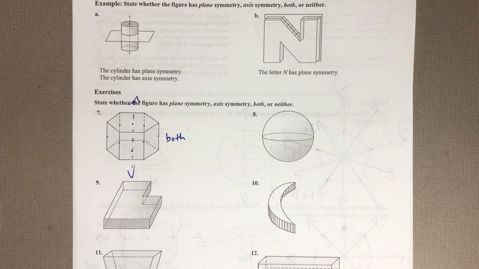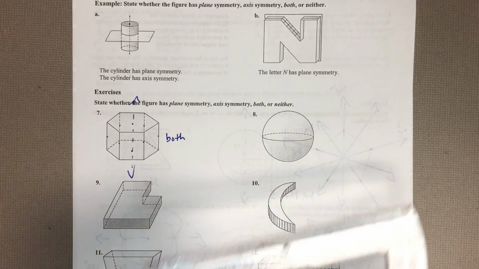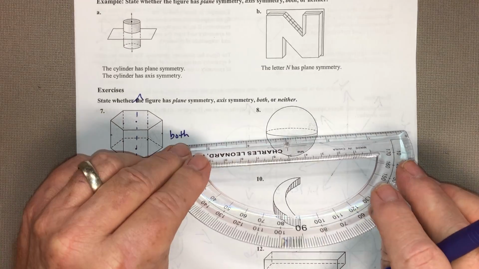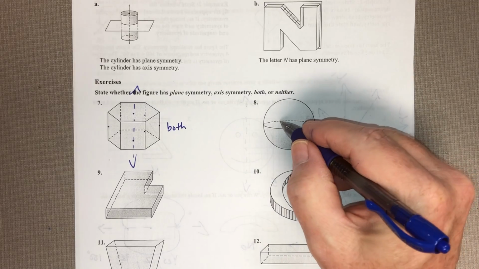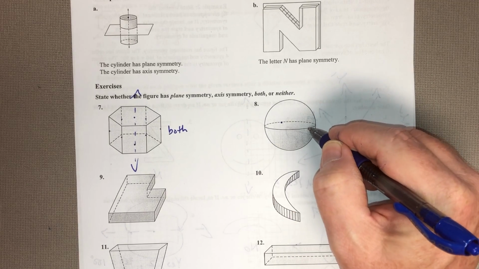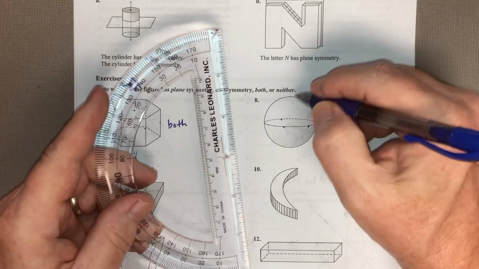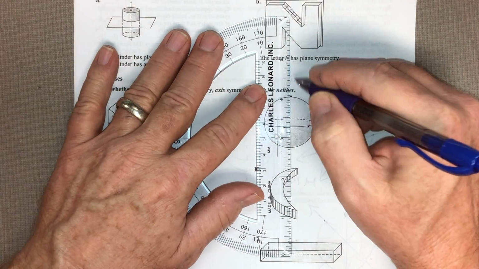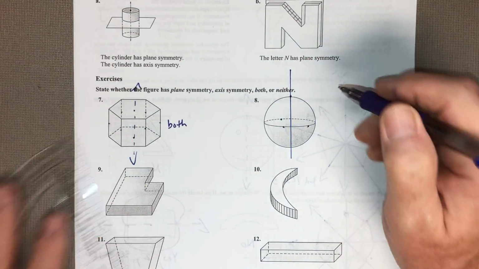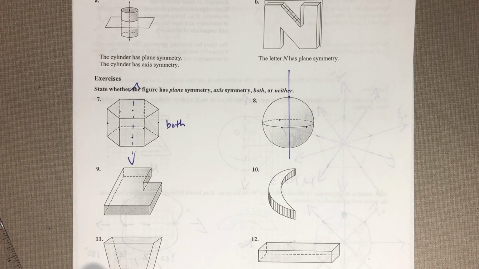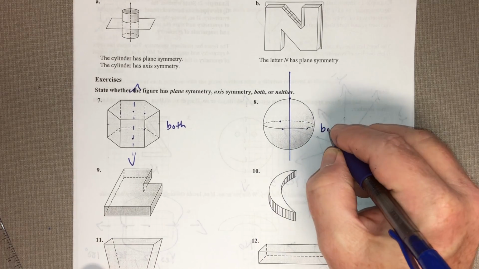All right, if you were to run a plane through here, and I'm talking about back through that, that contained these 3 points, let's put 3 points on there. That plane, or that figure, would have plane symmetry, all right? And if you were to put a point here, a diameter, a line containing a diameter, that line would allow you to have axis symmetry. So that one has both as well.